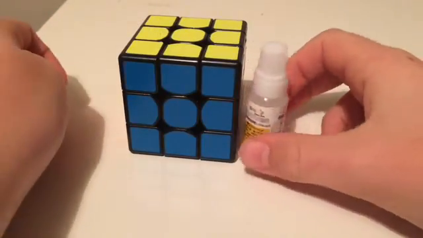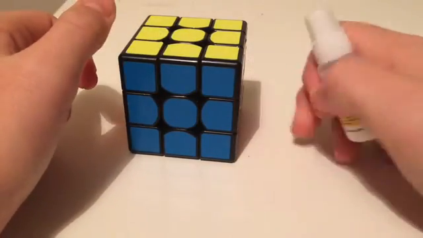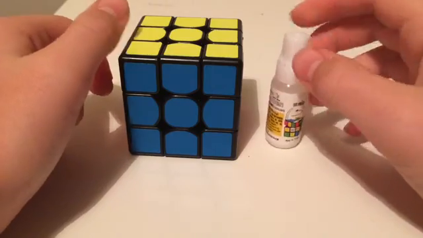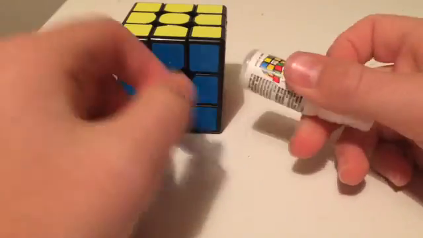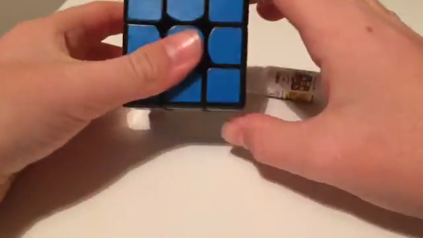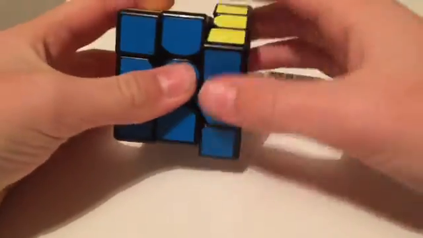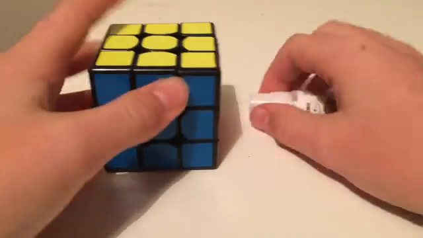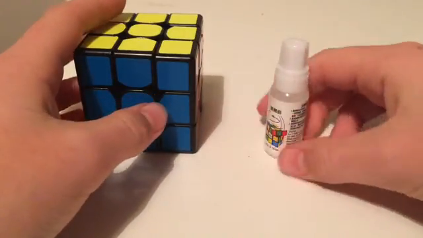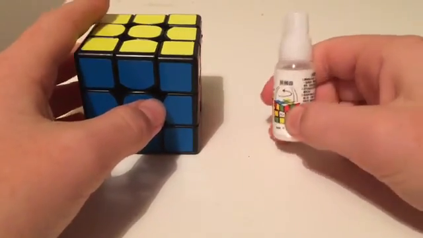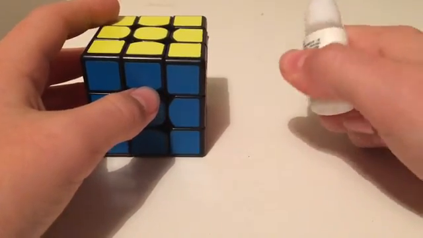Now, the people who heard the word lube and thought of something really wrong, it is to do with that. It's when you put liquid in the cube and it makes it turn a lot quicker, or just a lot smoother. And you can get different types of lube, like this is called Mara lube. I think that's how you pronounce it. And you get different types of lubricants.